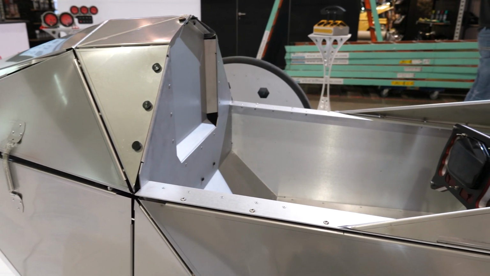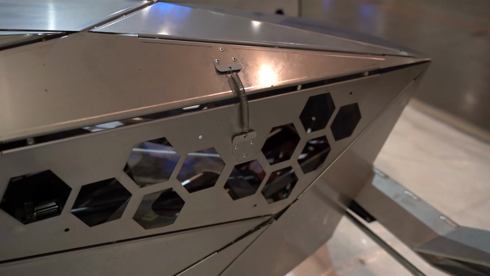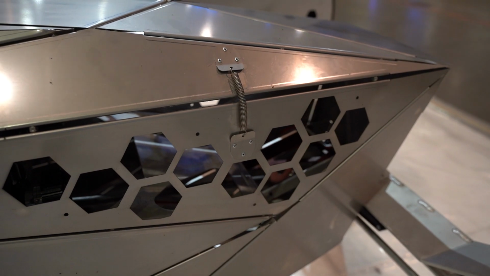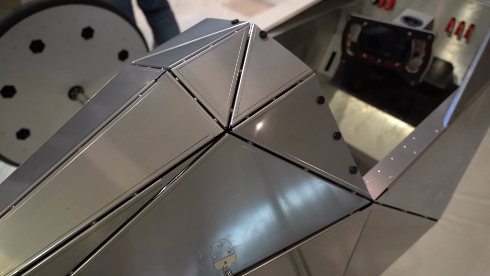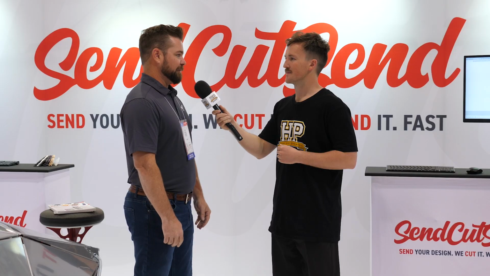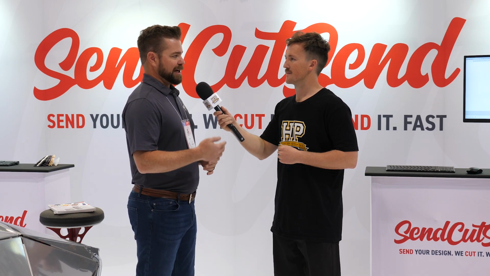We also look at bending and bend collisions. That's a huge problem because maybe you can make it work in sheet metal on the screen, but making it work in sheet metal when it's a folded box with 15 different bends, it may not be possible with the tooling available. So for us to educate in real time as you're ordering is huge.